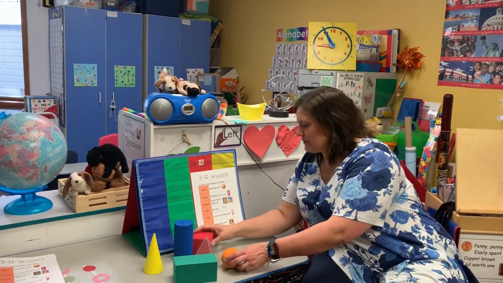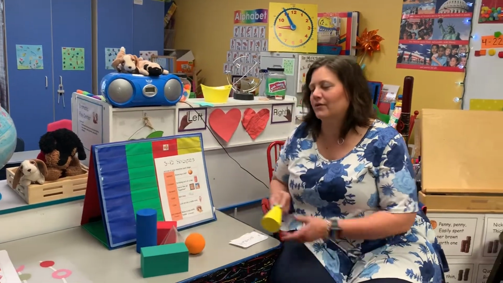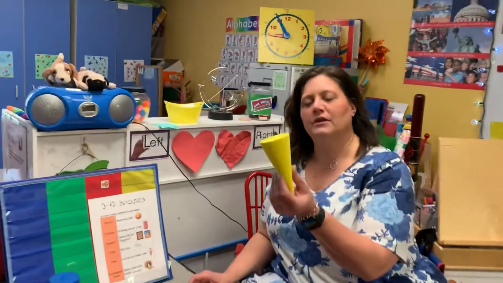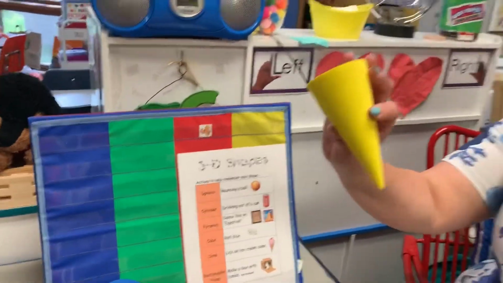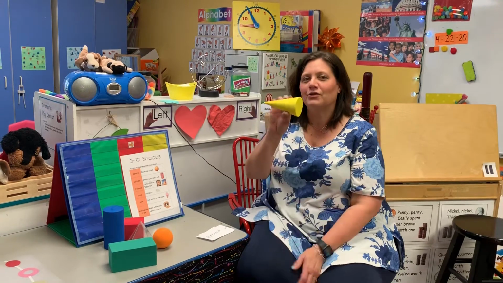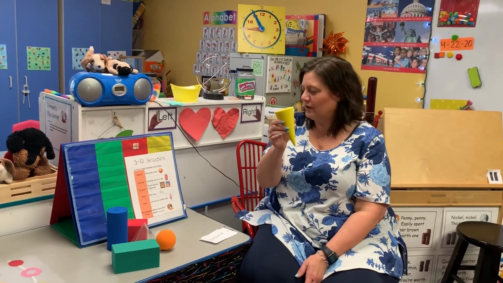All right, let's keep going. The next one is probably everyone's favorite. And that is a cone. You'll see it many ways, but the way to remember it is like you're looking at an ice cream cone. Yum. In our countdown to blast off song, think of your ice cream cone you were licking. So that is a cone.